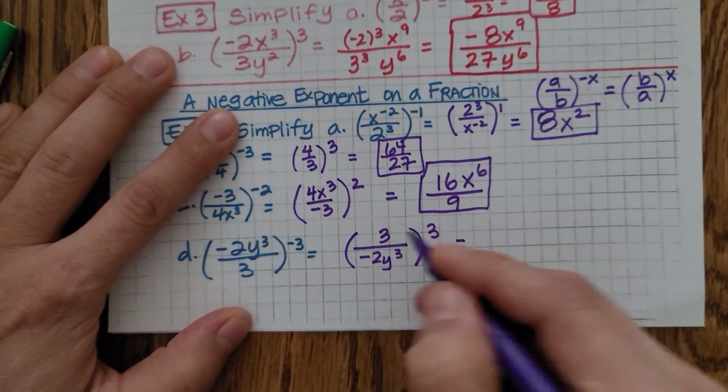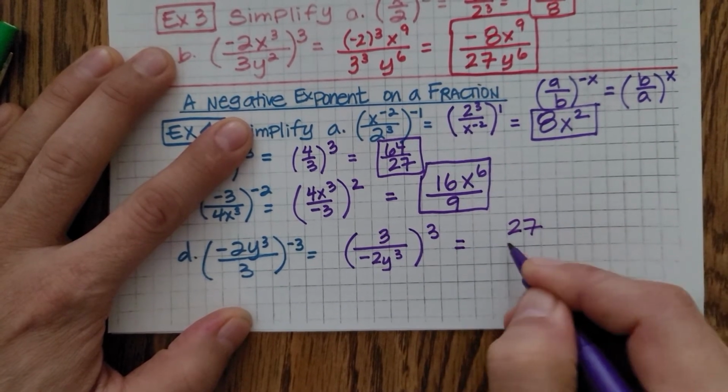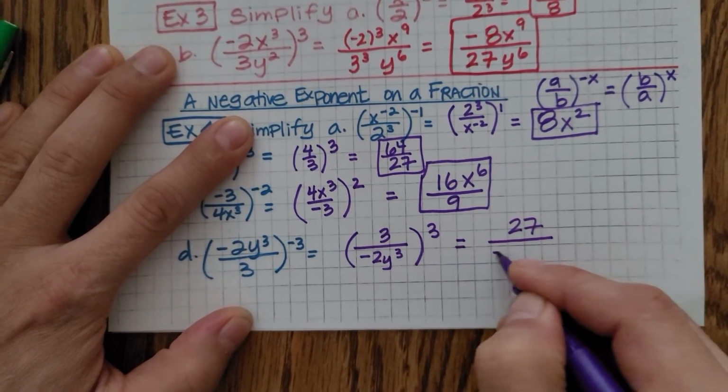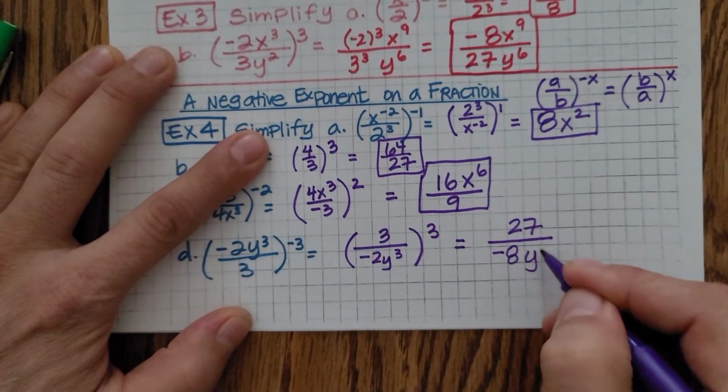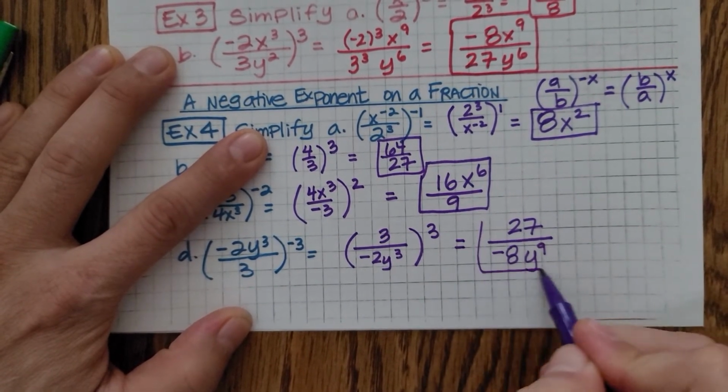Let's see if we know what this is. We already know 3 cubed is 27. -2 cubed is -8. And y cubed cubed is y to the 9th. It's that easy, guys.